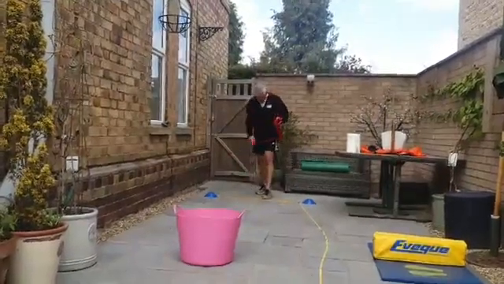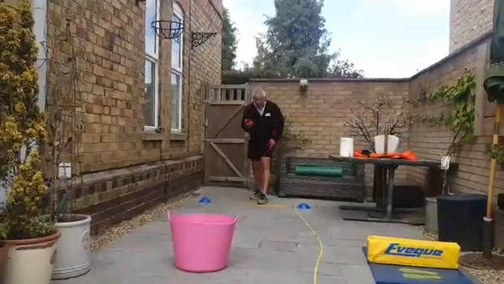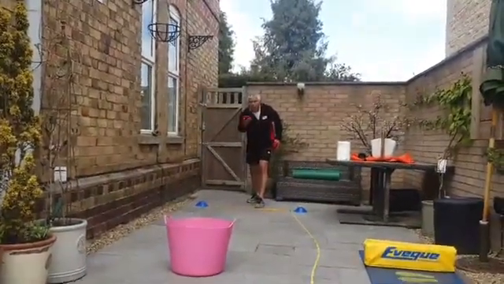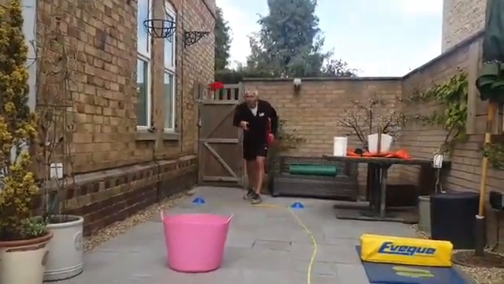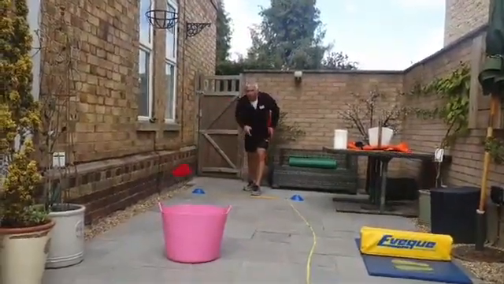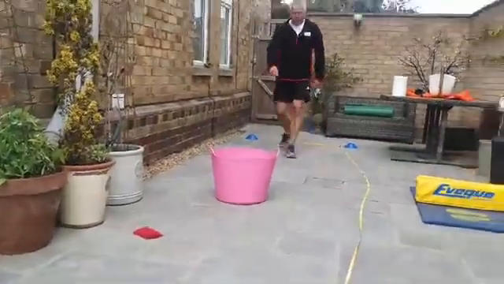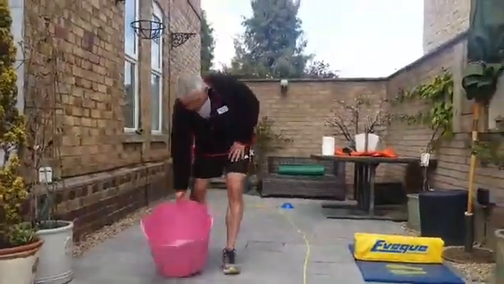So, foot behind the line, remembering opposition, so I'm right-handed, so my left foot is forward. Should have done some practice on this. Here we go. Missed. 1, 2. Okay, so I've had 3 goes at the 3 metre distance. Got 2 in so far.